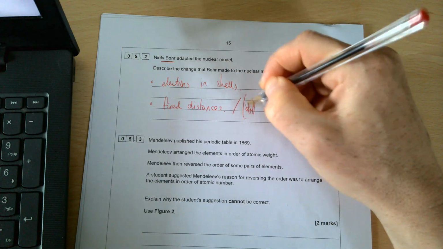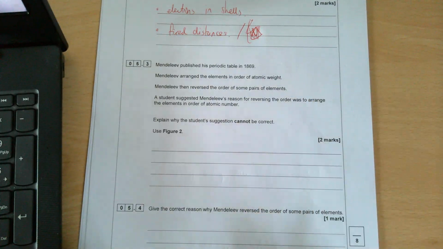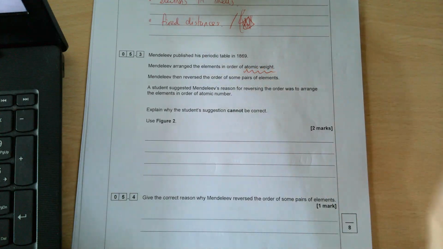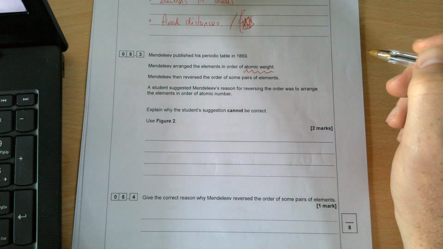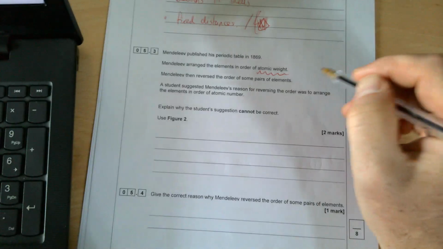But I'll probably better stick to the GCSE answer. The fixed distances from the nucleus. Right, so then Mendeleev developed a periodic table, sorted them back in those days by atomic weight, because they didn't know about atomic number. We didn't call it mass number, we used atomic weight.